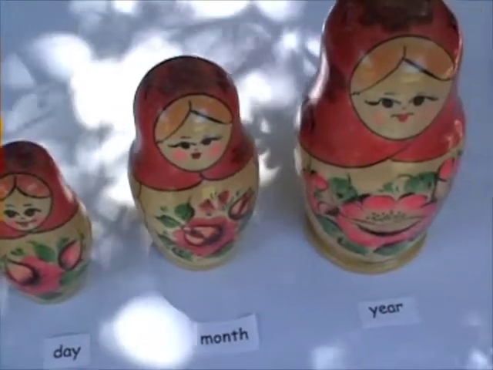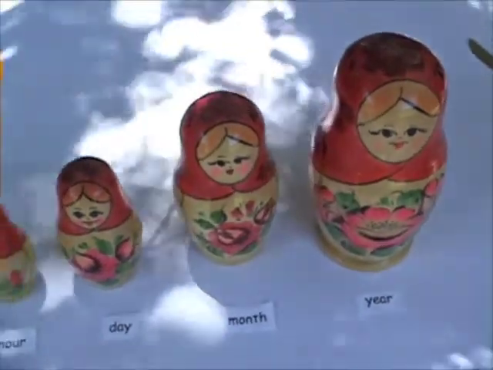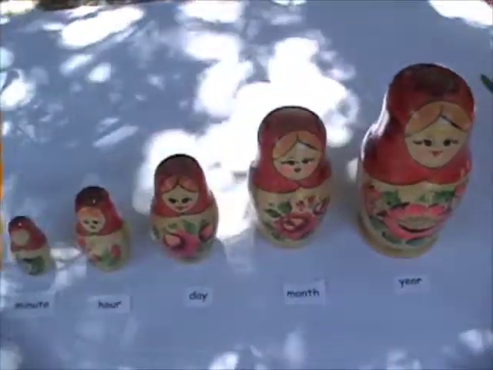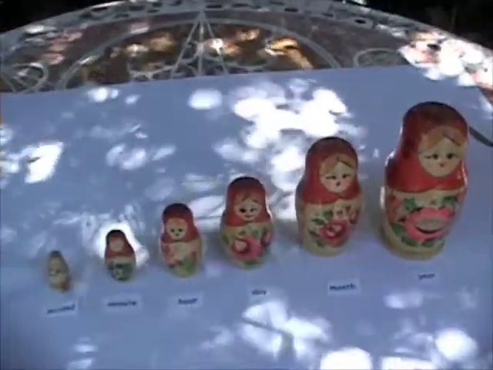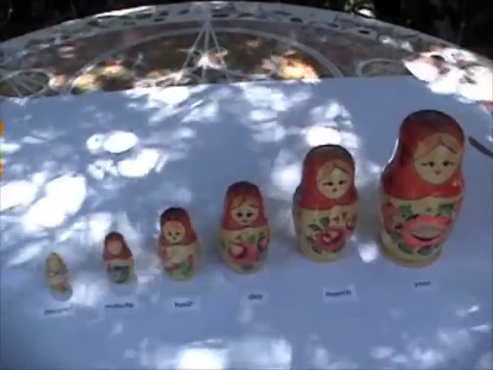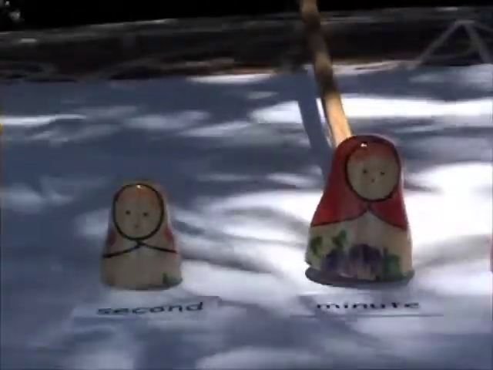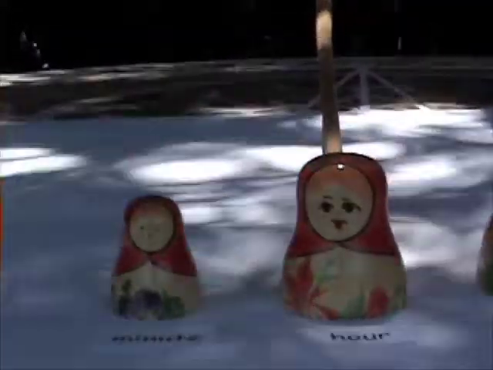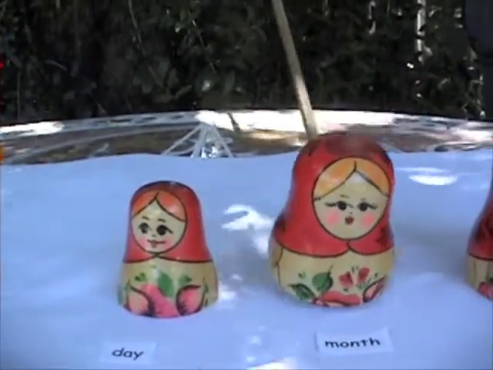When we experience linear time, it can often feel like a straight line, just the way these matryoshkas are lined up on this piece of paper. Sometimes that is exactly how time feels to us. But in reality, that is not how time is. The reality is the seconds rest within the minutes. The minutes rest within hours. Hours rest within days. Days nest within months.